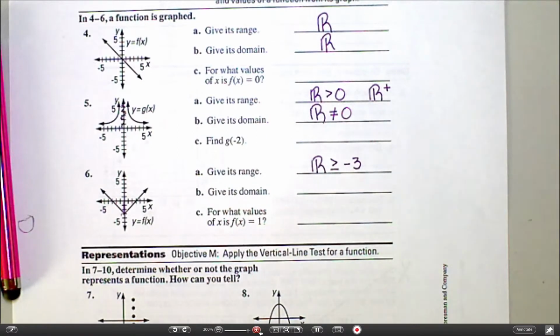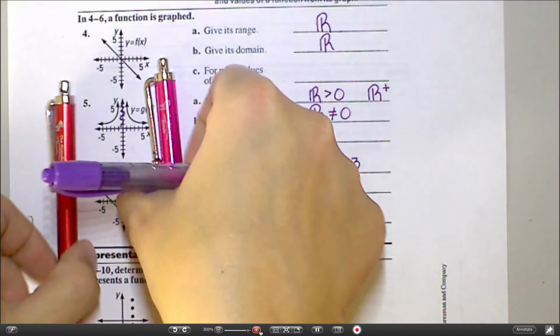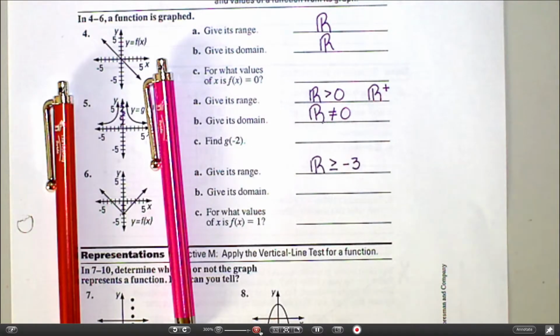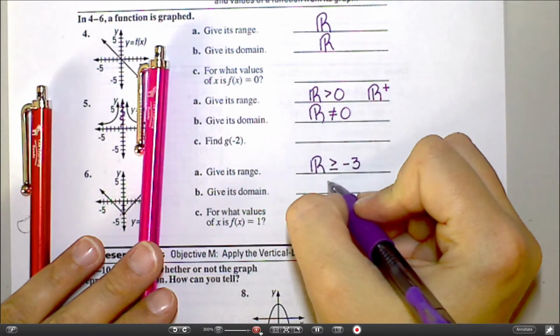What do we say for domain on that one? All real numbers, good, because if I built the walls left and right, it's going to eventually hit them. So all real numbers here.